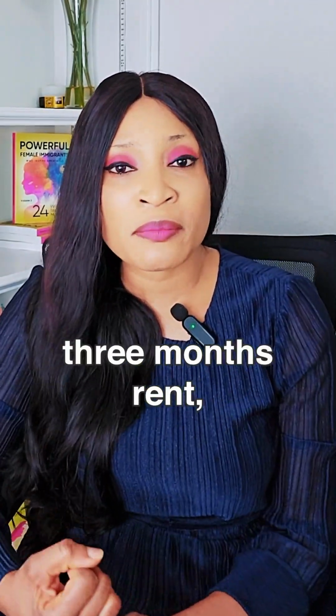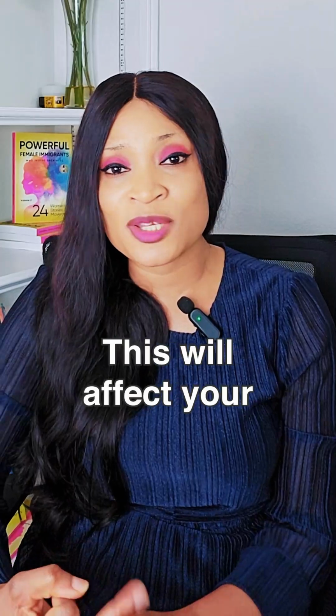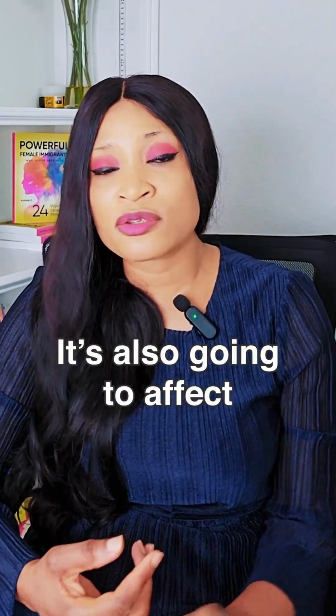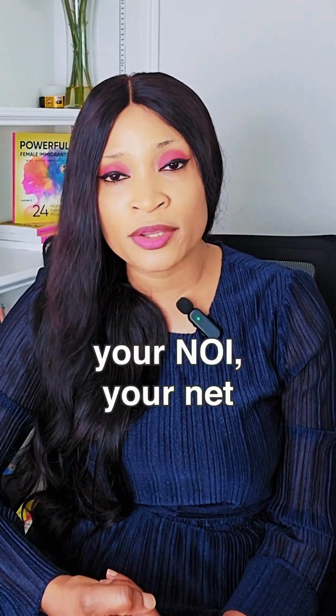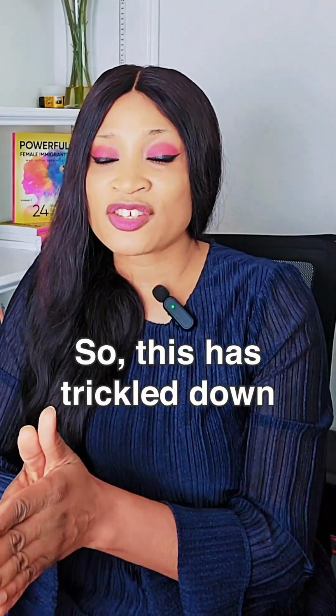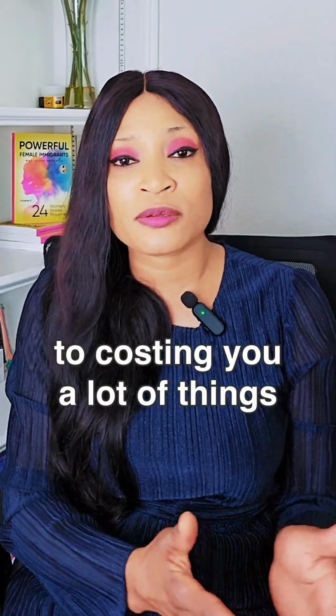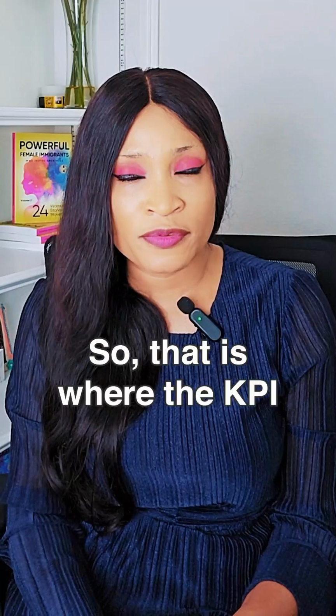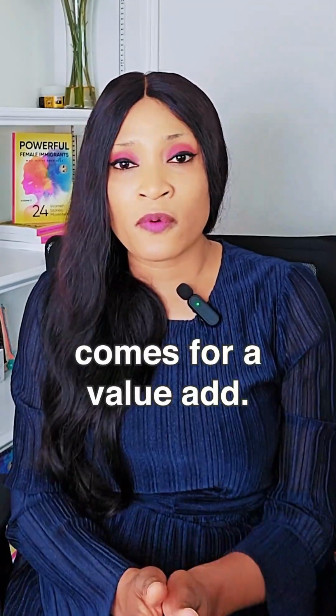One, you've lost three months' rent, and your vacancy has gone up. This will affect your baseline rent. It's also going to affect your NOI, your net operating income. So this has trickled down to costing you a lot of things that you might not even be aware of. That is where the KPI comes in for a value add.